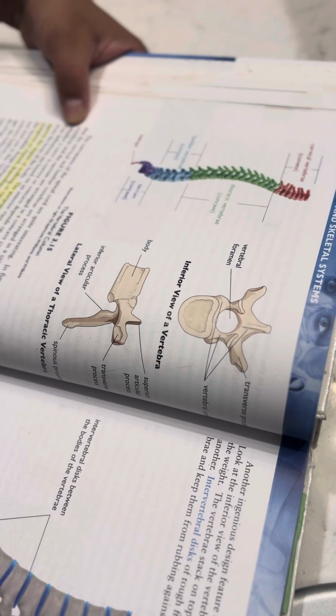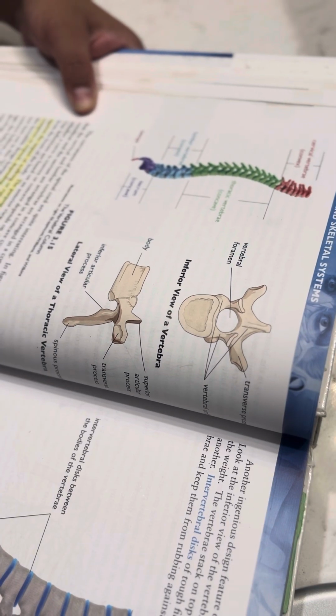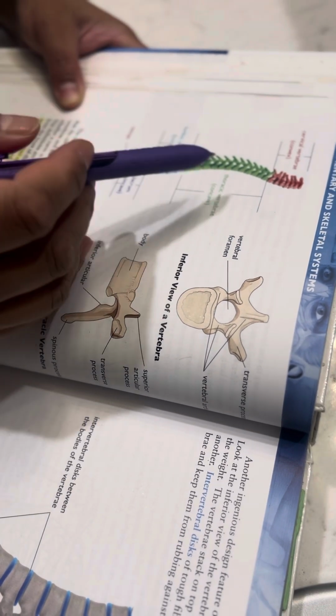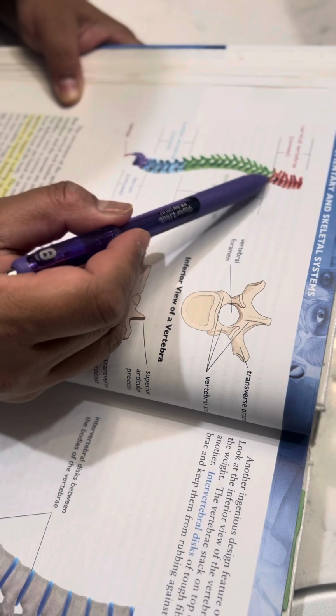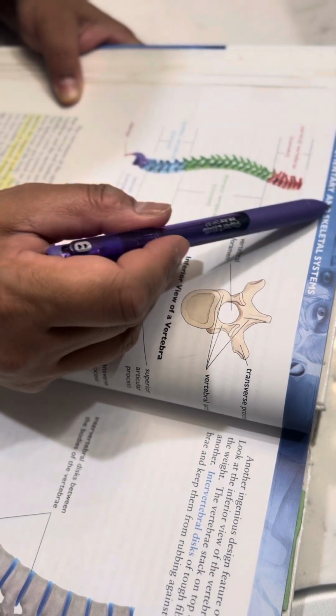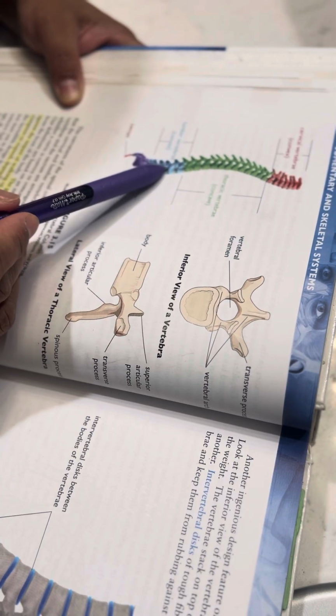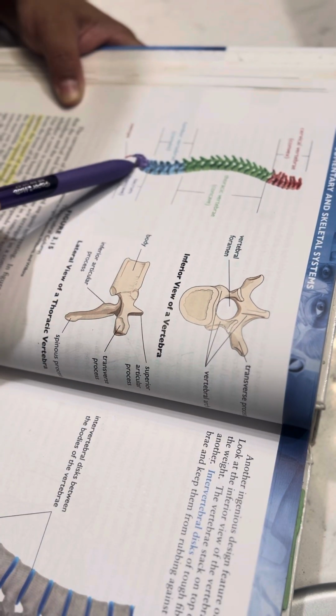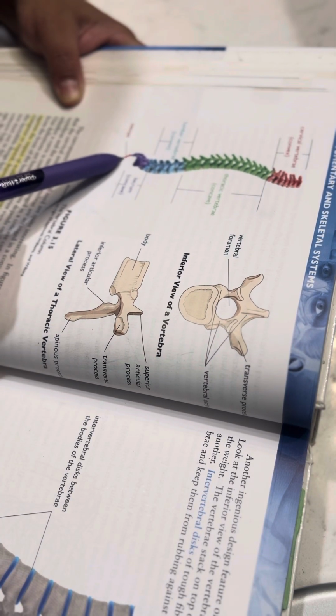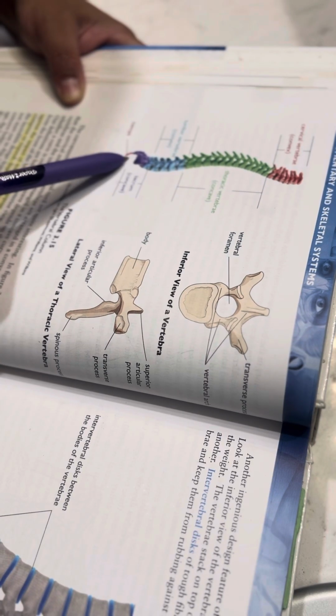So let me show you that picture so you understand. If you look at page 100 and figure 3.15, you have the cervical vertebrae here, okay? Your head is attached to that. This is your thoracic, okay? This is your lumbar, and this is your sacrum, which is purple, and the coccyx is a tiny little bone at the very base in between your buttocks.